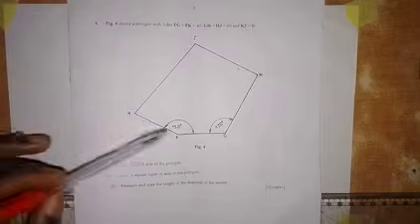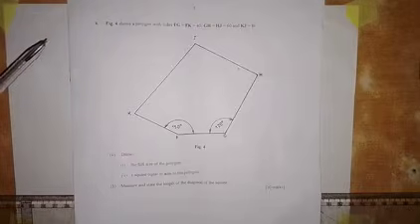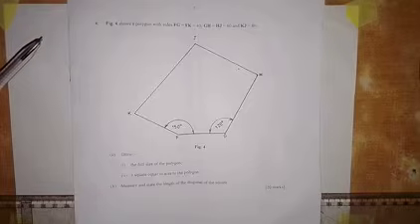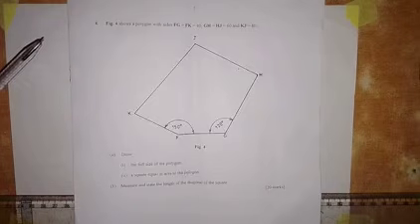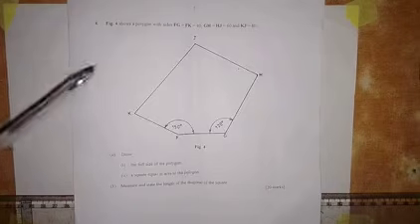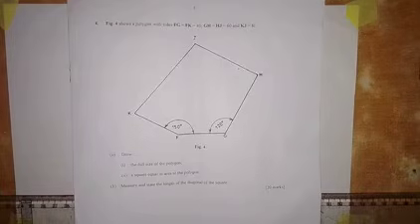Alright, so this question that we are given here, I was not expecting a question from this area. The reason is that last year, 2024, a question was set from this same topic, so I was not expecting it, but that is their own decision.